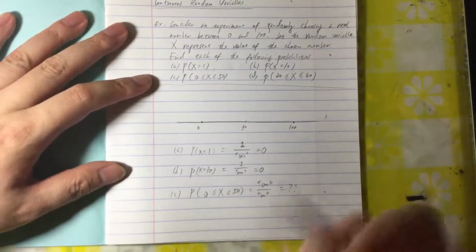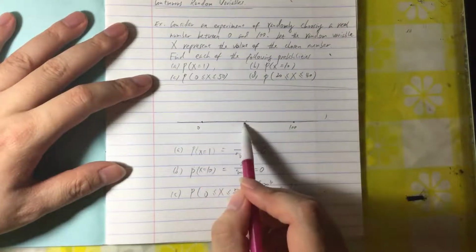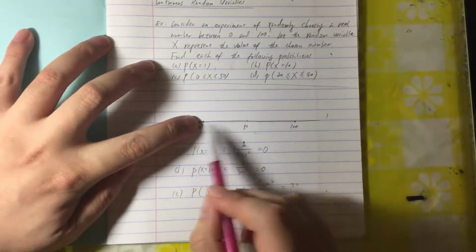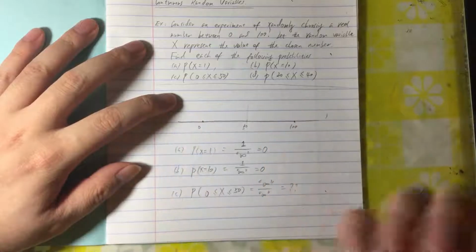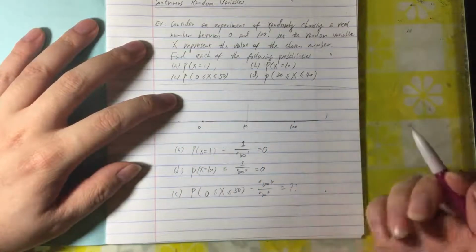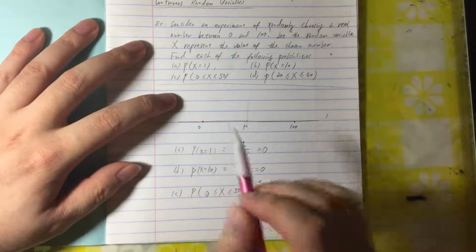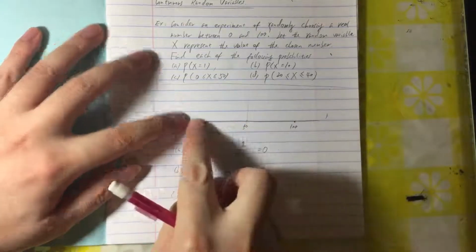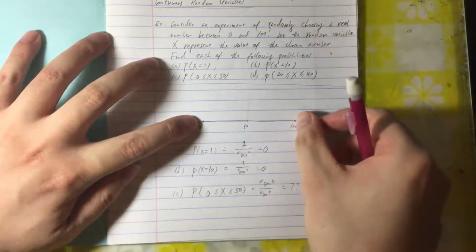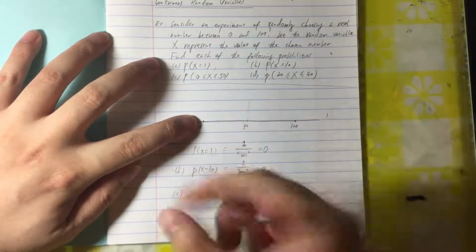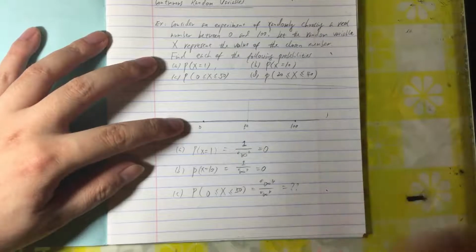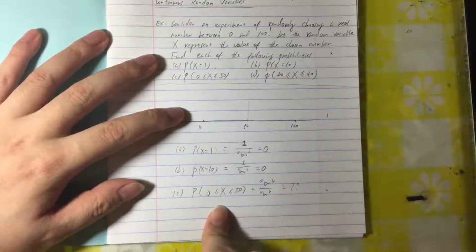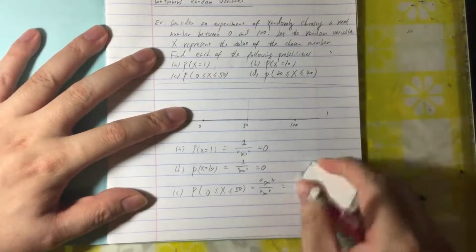Now, we know that if we choose a number randomly between 0 and 100, the chance that the number is between 0 and 50 is half, right? We know the answer is half, but how do we get half here?